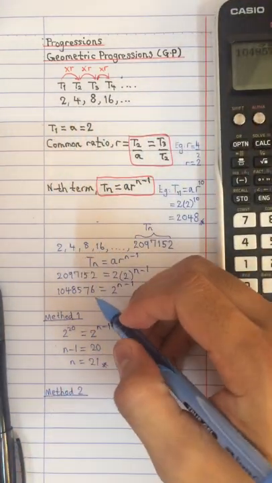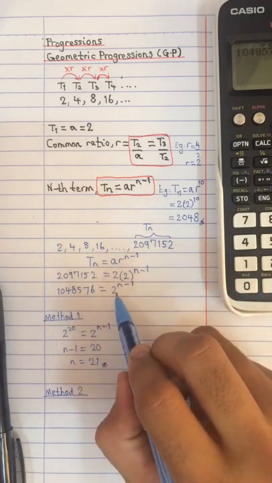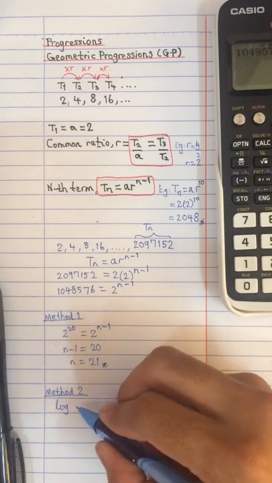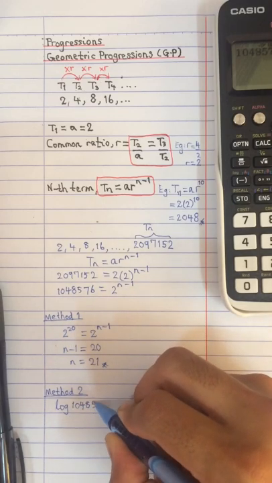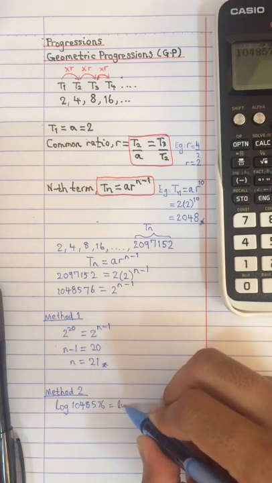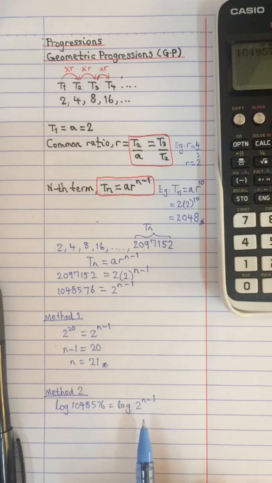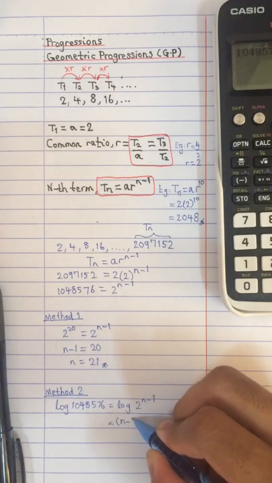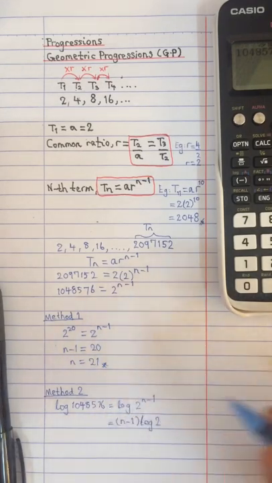If you want to use logarithm, we put log on both sides. So you have log base 10, I'm not going to write the base, of 1048.576, and then log of 2 to the power of n minus 1. In the logarithm law, you can bring this in front, so you would have n minus 1 times log 2 equals this number.